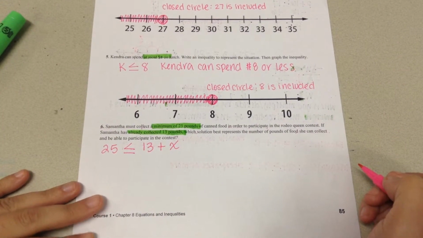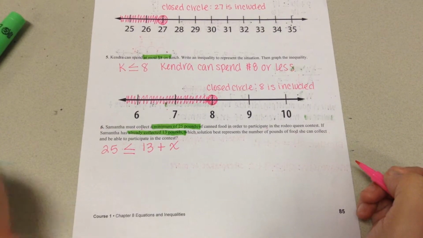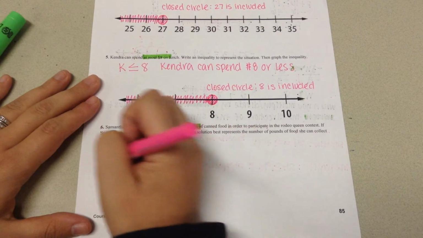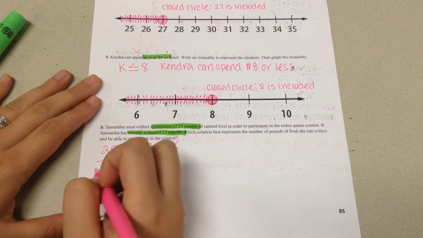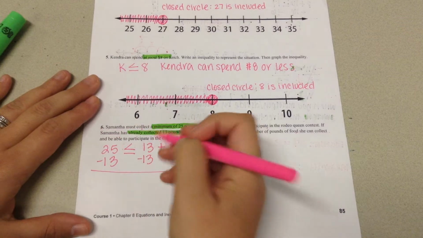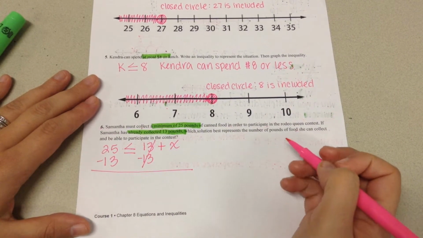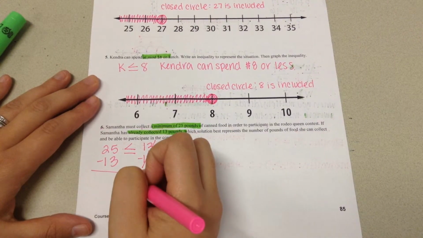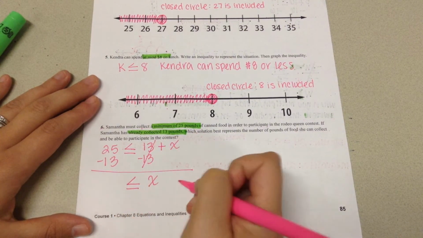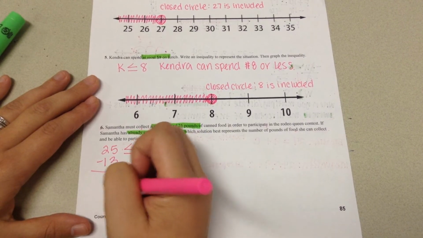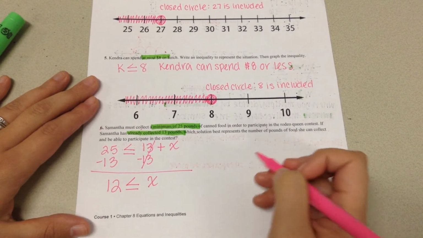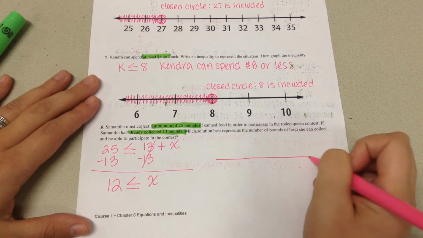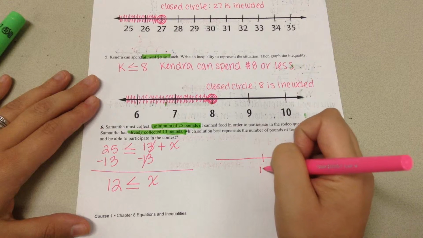And then you want to solve it. So we're going to subtract 13. Subtract 13. This is canceled. So we're going to get X is greater than or equal to 12. And we can graph this. We have 12.